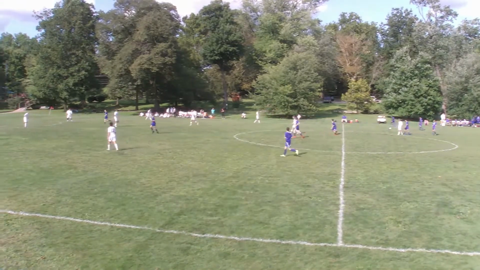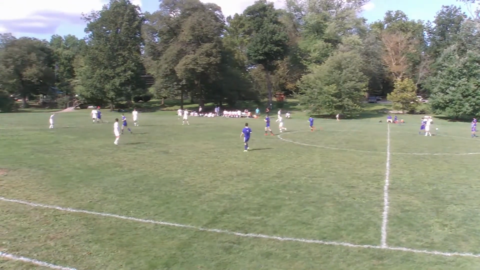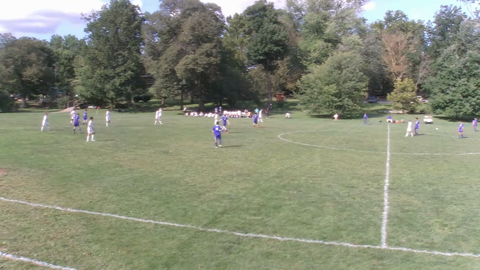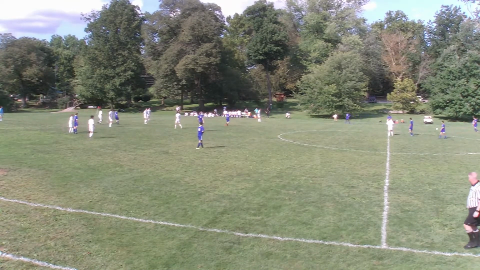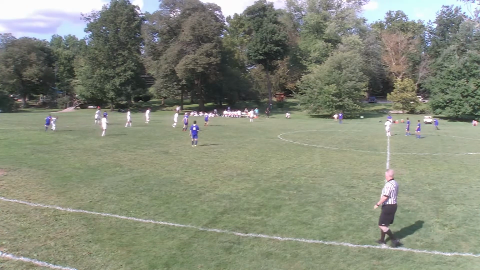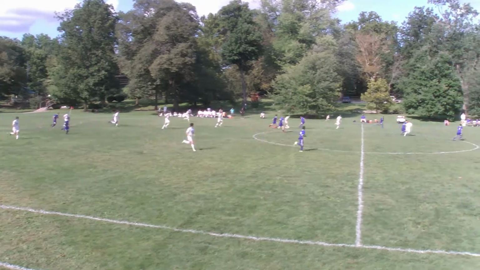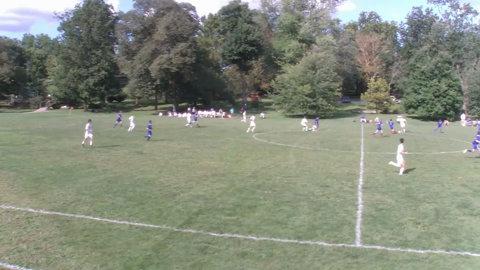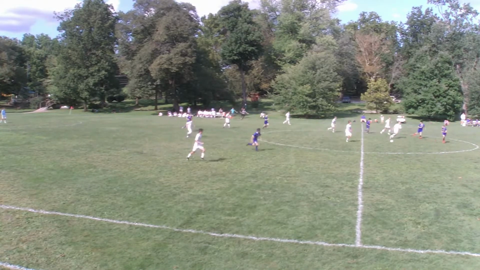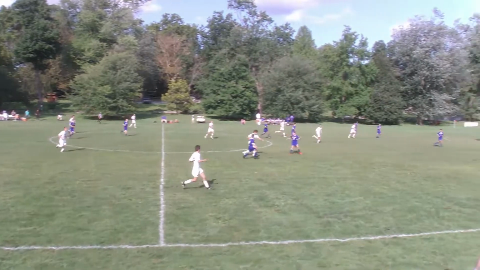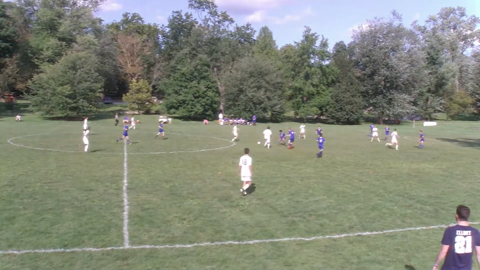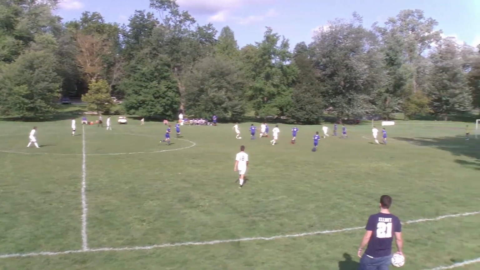Eddie Pais to take the free kick. Eddie puts a low shot through. A trip on Eddie, but advantage called.